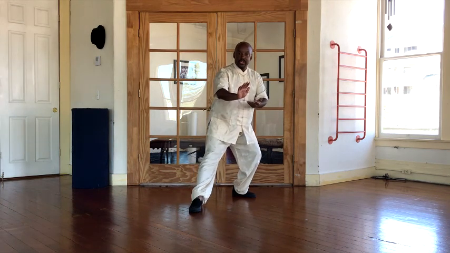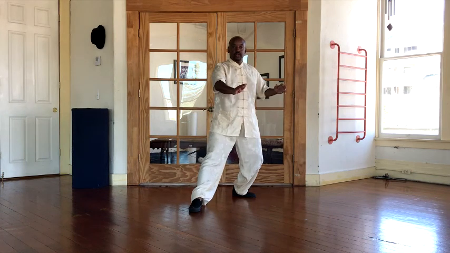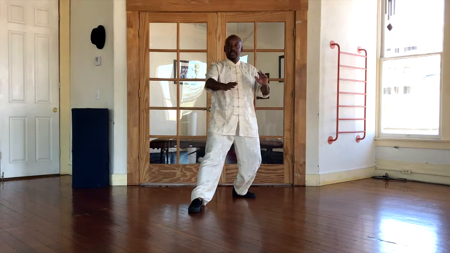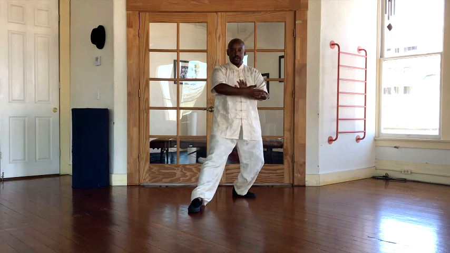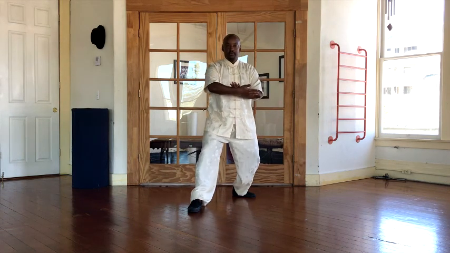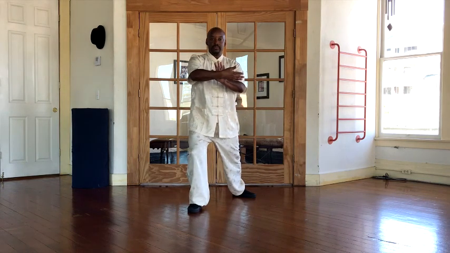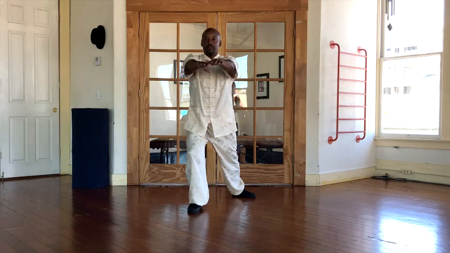Then I change the lower torso rotation, creating split. Then I change the upper torso rotation, creating elbow strike. Then I flex my left hip and turn my left upper torso forward, creating press. Then I extend my left hip, changing that press to push.